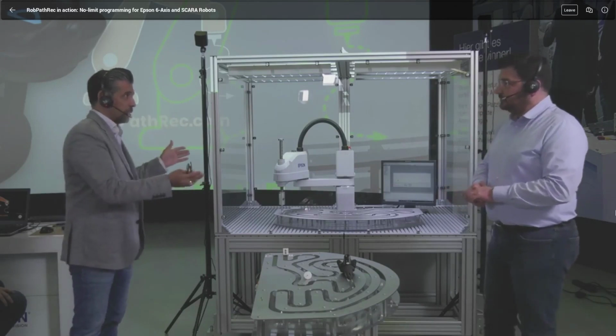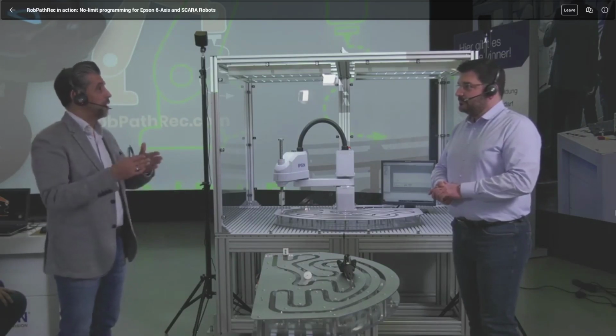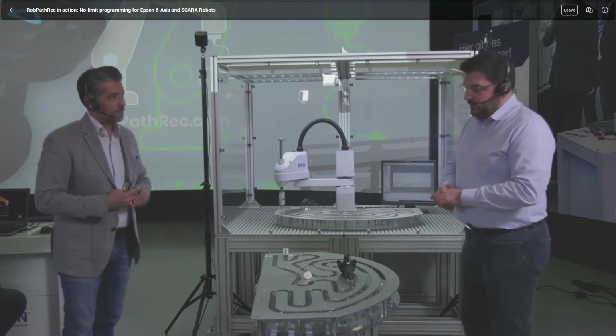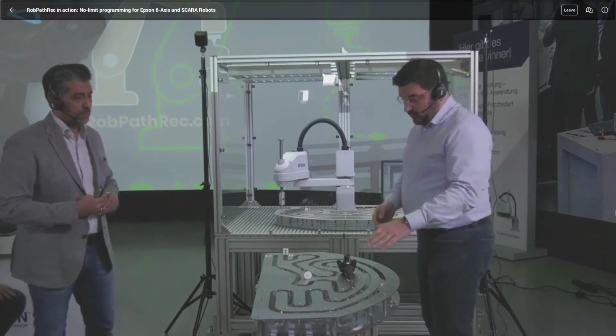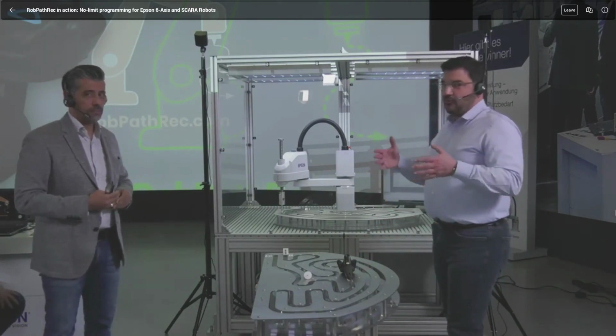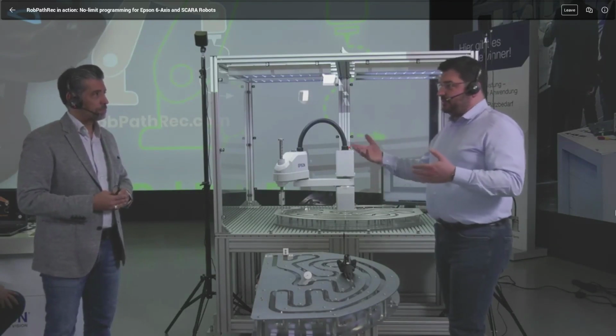What else do we need? You mentioned in the presentation RoboDK and your software. How does this work? Exactly. So for sure, you need our software, the RobPathRec software, and as a must-have, you need RoboDK as a real-time visualization. You will see this later on, and as an offline simulation and programming tool.